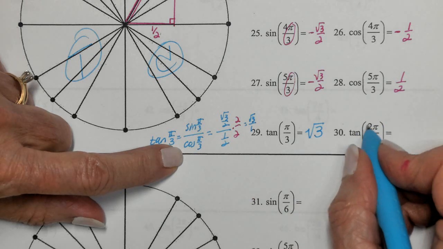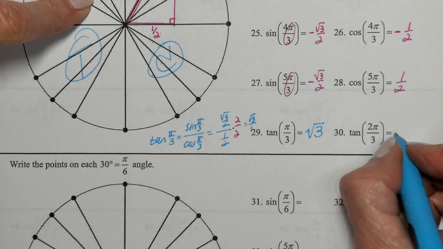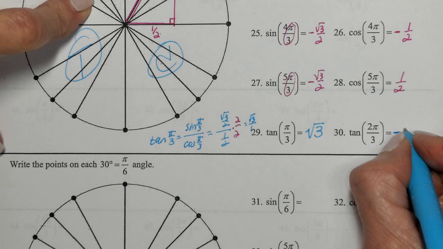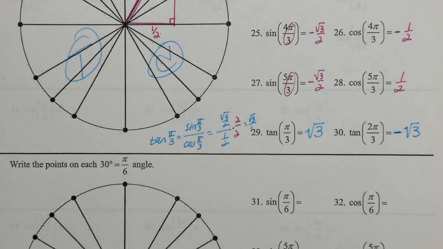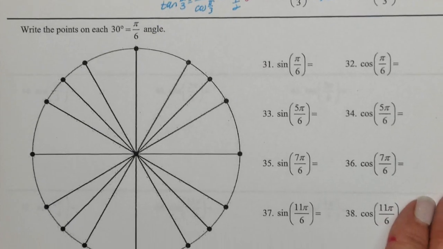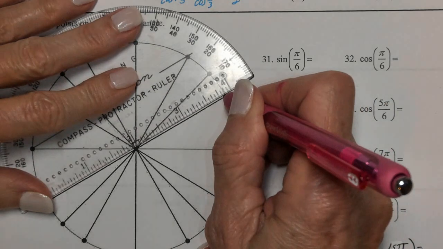Which quadrant is 2 pi over 3 in? It's in quadrant 2, where tangent is negative, so negative square root 3. Let's do the pi over 6 angle. Here's the pi over 6 angle.